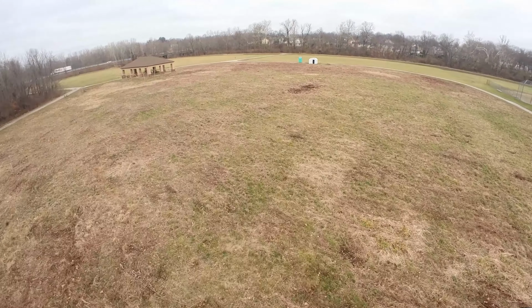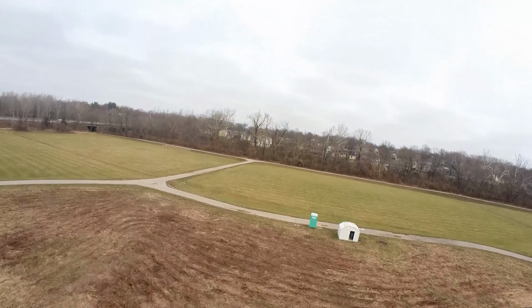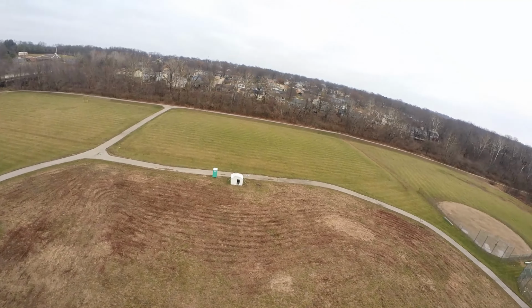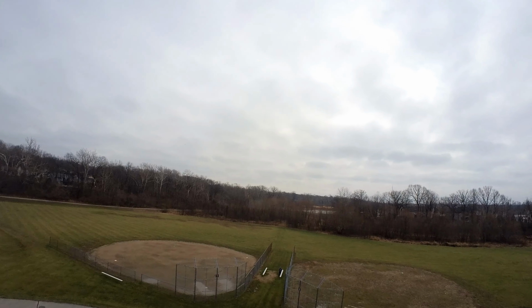Looks fairly normal. And this is the same loop with absolutely no stabilization except for the Pro Video mode. Maybe a little more prop wash in that one.